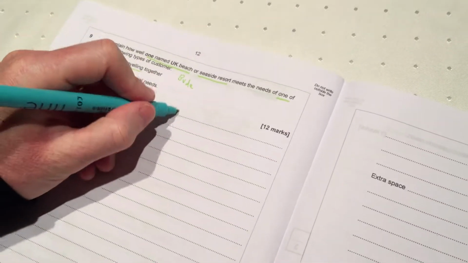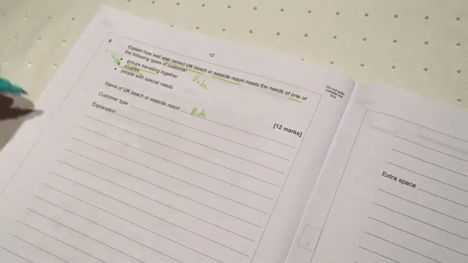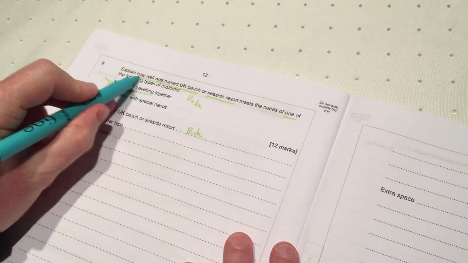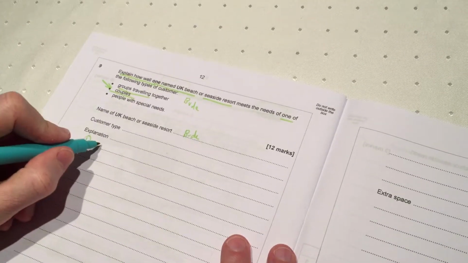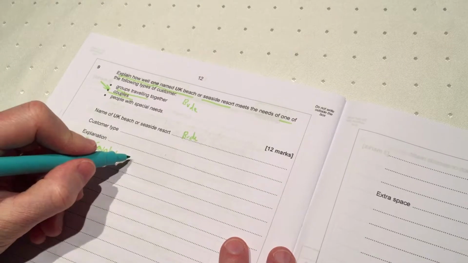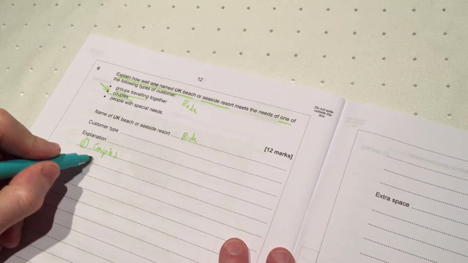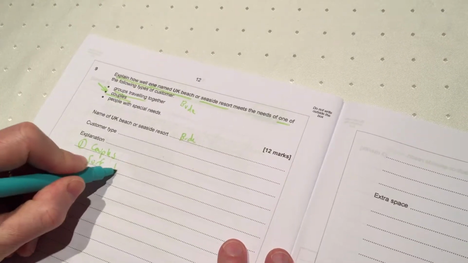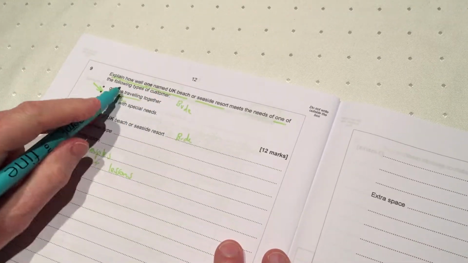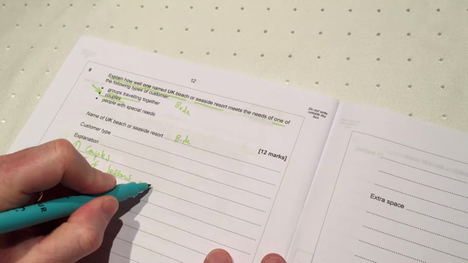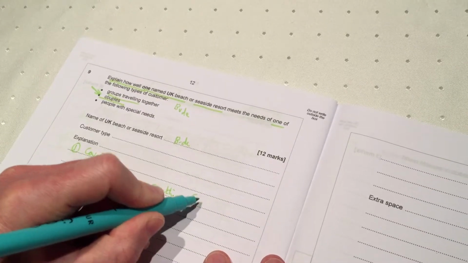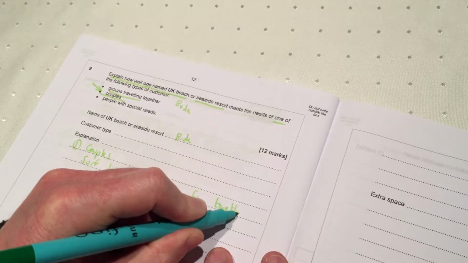So I'm going to use Bude. So let's see if we can make several points. So explain how well. Right, so we're going to say how Bude's good. So couples. What I'm going to do for this is make a list and then we could attach points. So couples, what could couples do? They could do a surf lesson. And that could be how well would that meet their needs. Well, surf lessons, it's something fun to do together. So that's an activity.